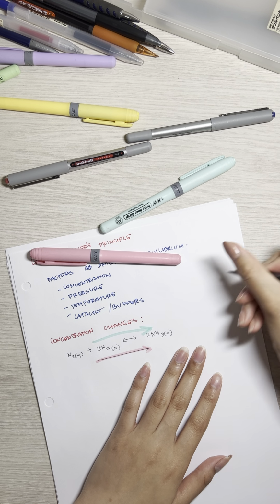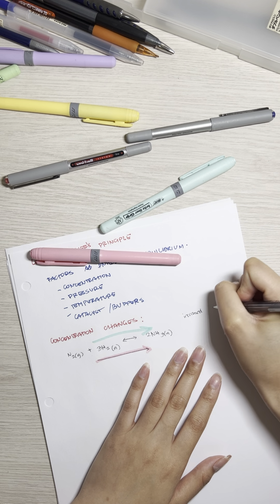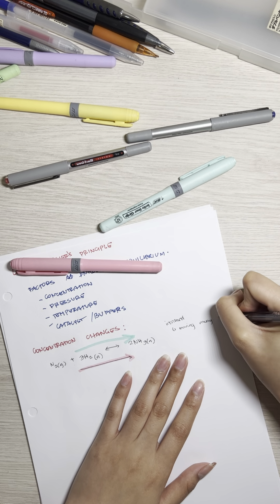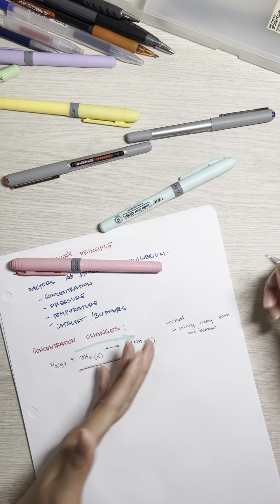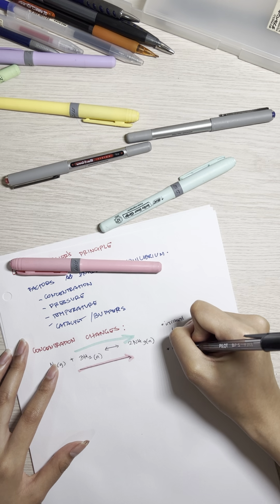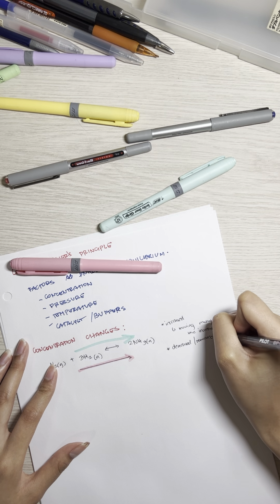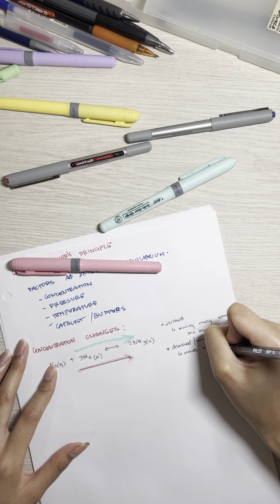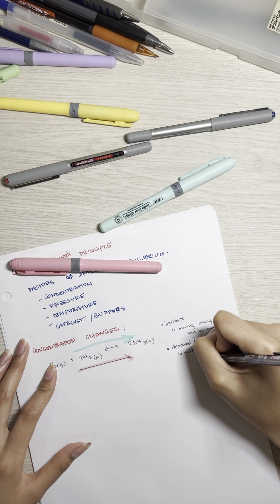We can summarize this as follows. If it's increased, the equilibrium moves away from the increased chemical. And the second thing to remember: if it's decreased or removed, then it moves towards the removed chemical.